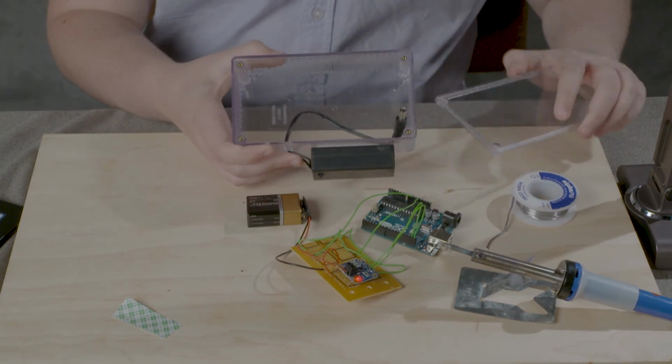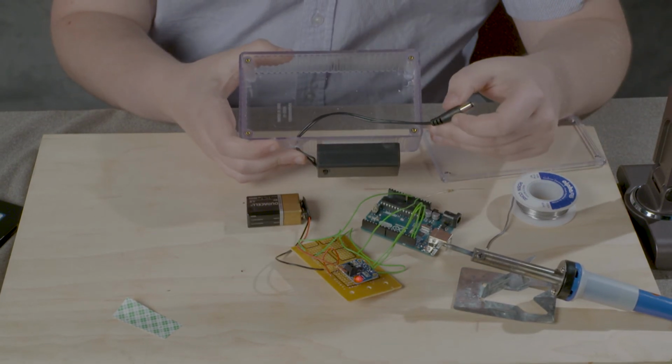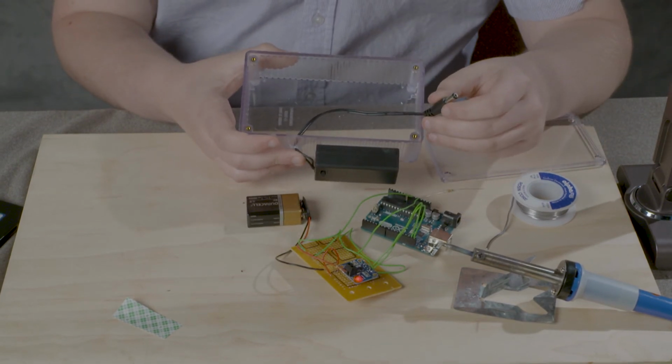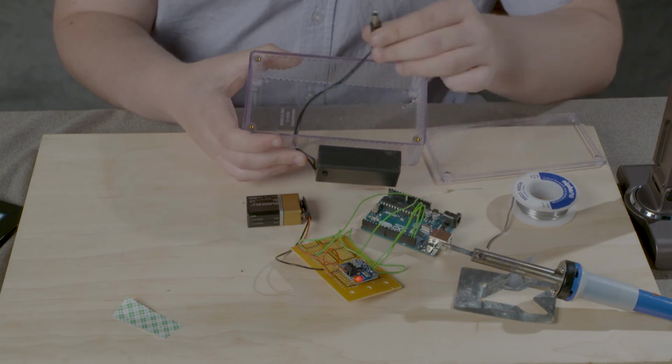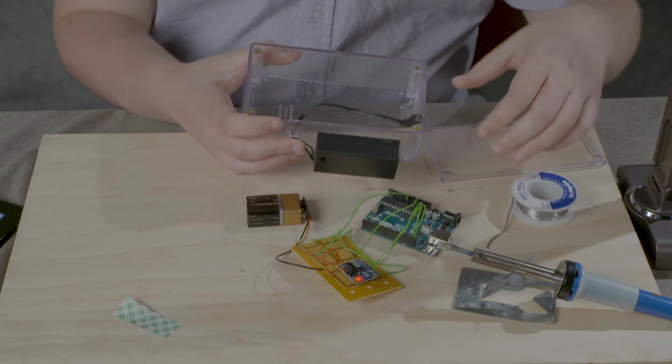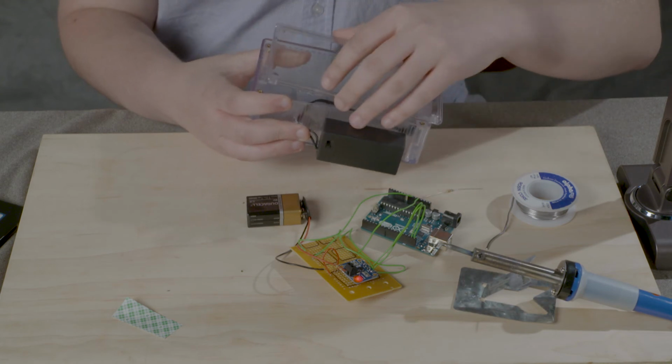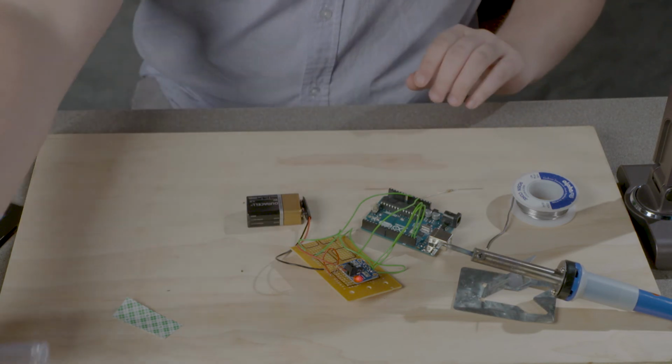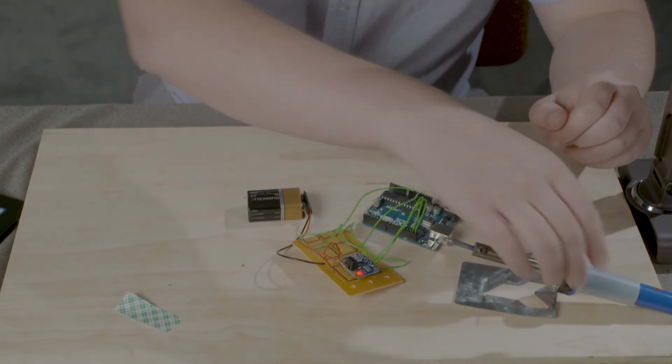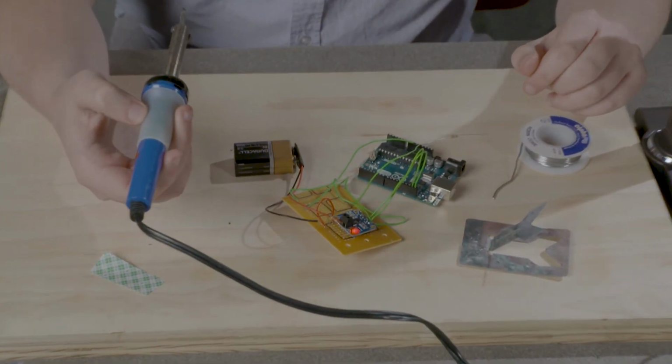When we're finished, the Arduino is going to be doing most of the stuff, and we don't need to connect it to the computer anymore because we're going to be powering it through this. So let's set that aside. And let's unsolder the resistor.